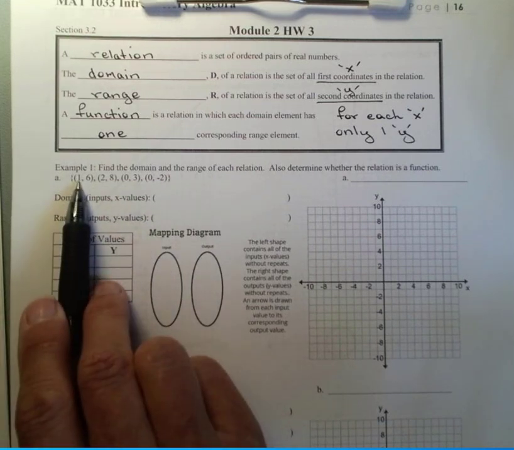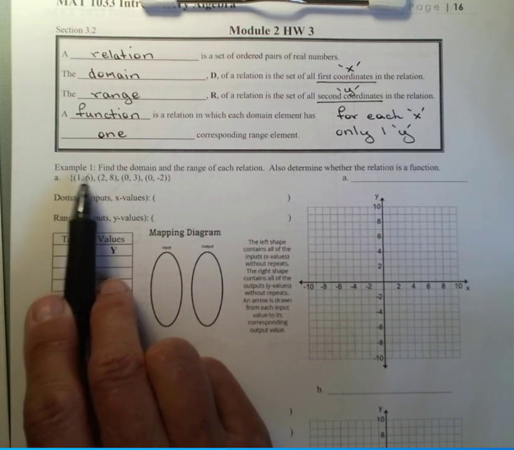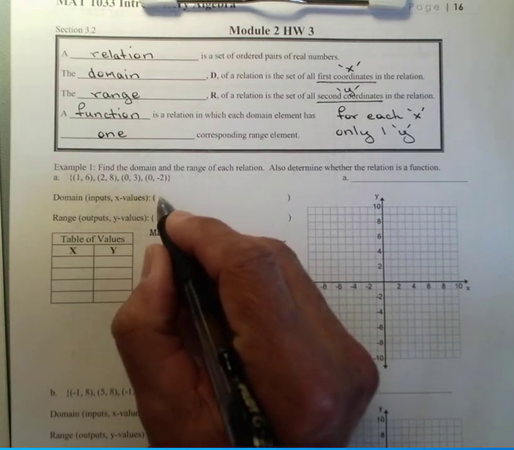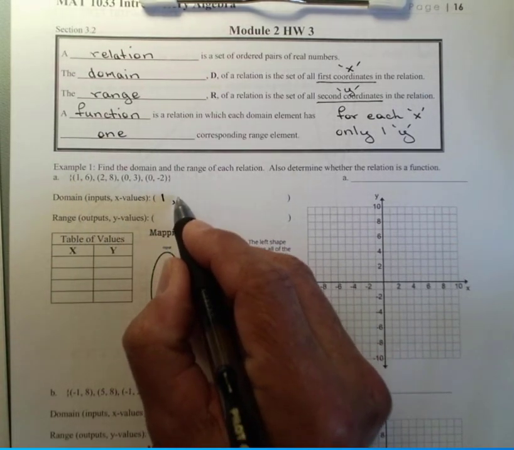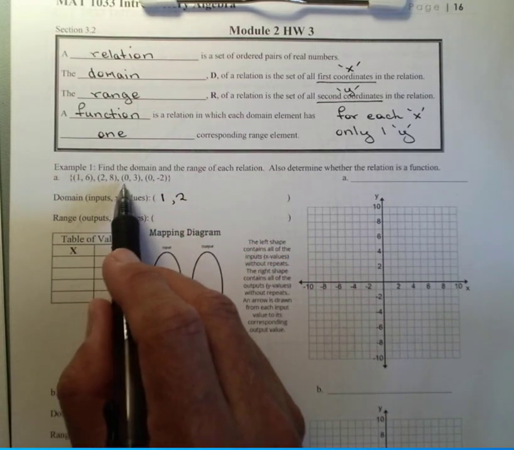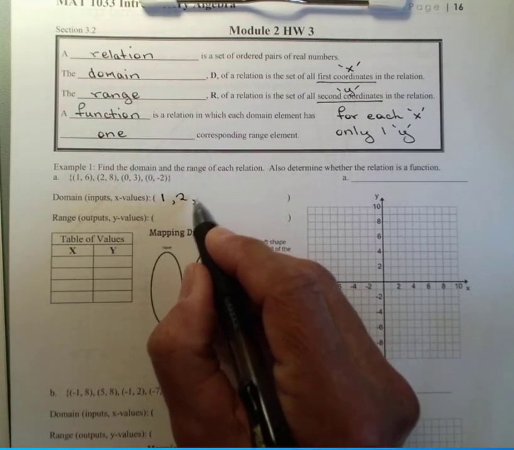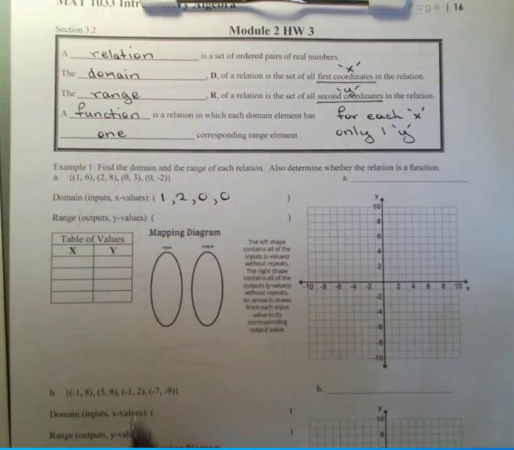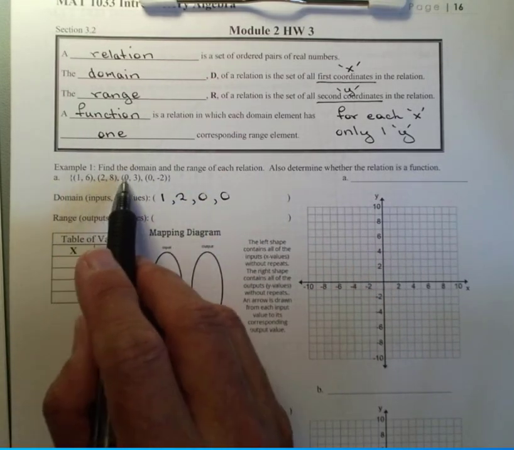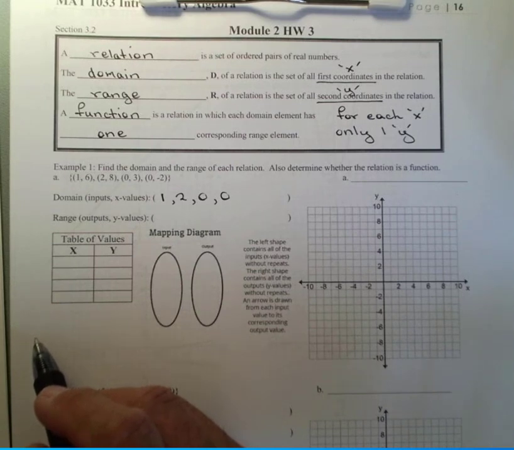So the first point is x of 1, y of 6. So we say it has a domain of 1. The second one has a domain of 2. I'm just going to separate them with commas. The third point has a domain of 0. And the fourth point has another domain of 0. So I've got the 4 domains, the 4 x values for my 4 points in my relation.